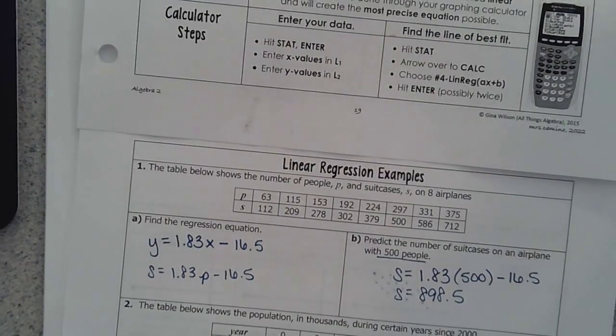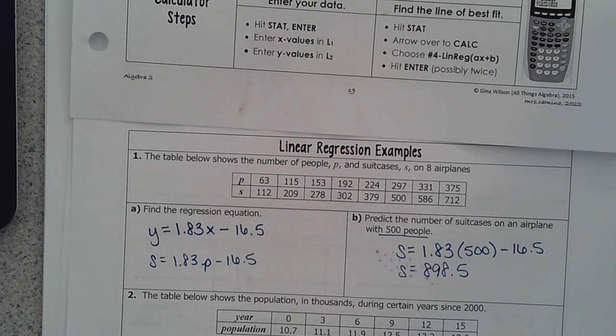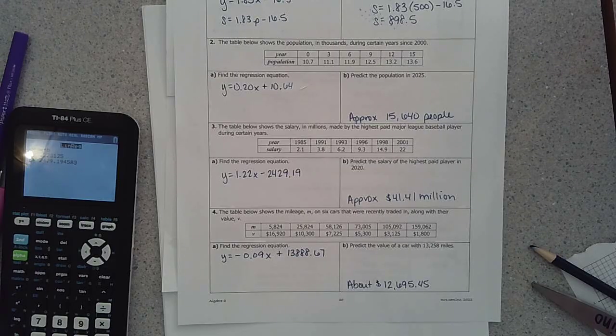Please pause the video here. Try number 2, and then 3, and then 4 on your own. I'll put up answers in just a minute and let you check your work. Answers are up so you can check your work, check your equations. And have a great day.